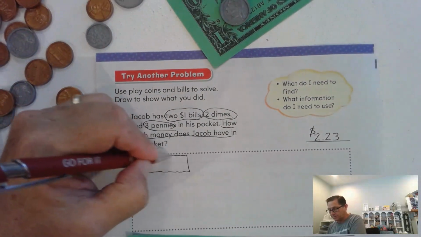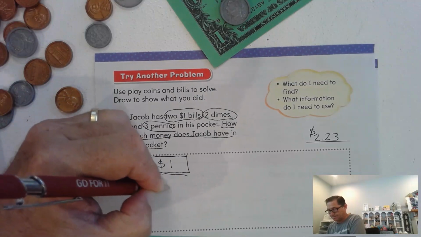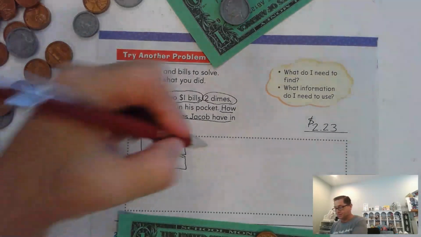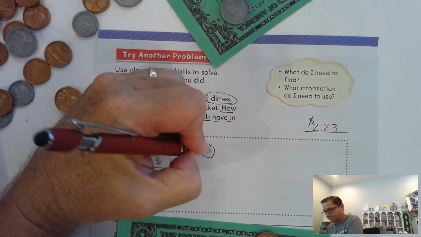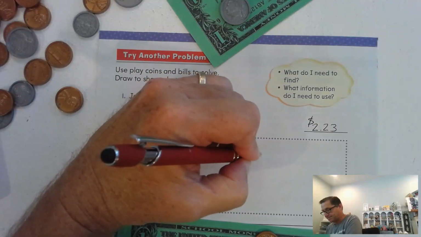Two $1 bills would be two rectangles. Then the two dimes, and then the three pennies.